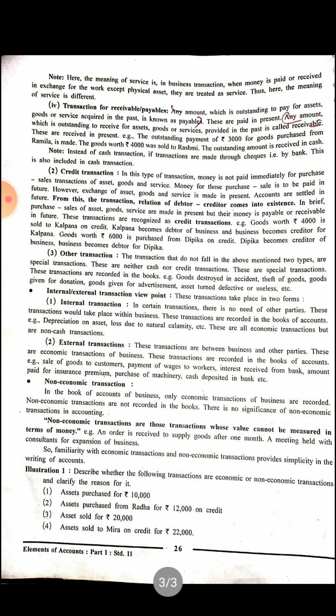We need to see how the credit transaction works, because there is only a small difference between cash and credit transactions. For the receivables and the payables: any amount which is outstanding to pay for assets, goods or services acquired in the past is known as the payables. That is outstanding, which is required to be paid. It's not yet paid but is to be paid.